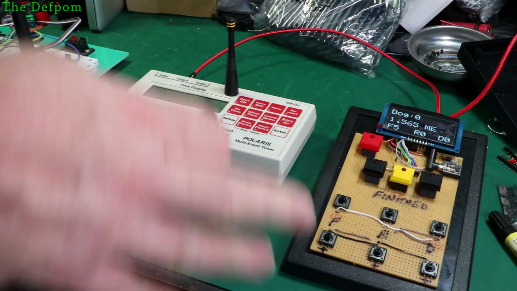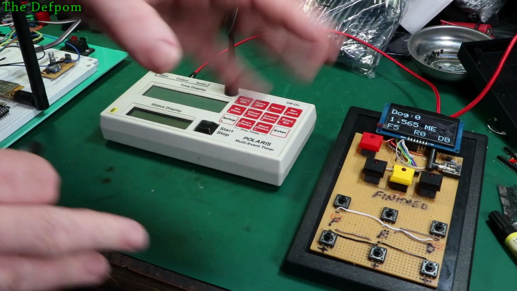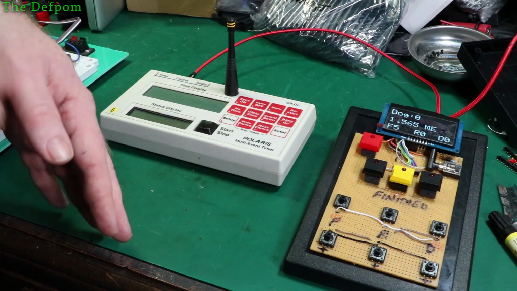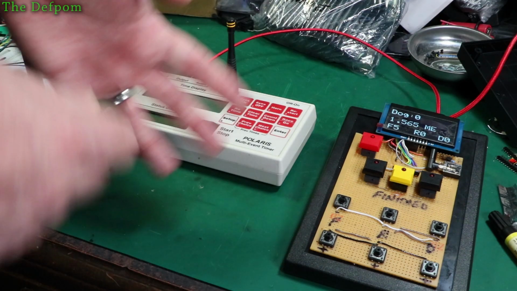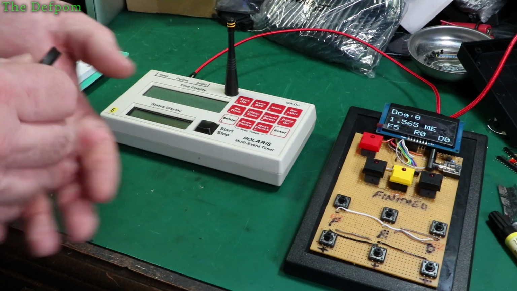Now I've already built that. I'm going to do it in a separate video. So thanks for watching this one. I'll update this when I get the boards, and I'll do a proper video on that. And you'll see me building the boards and actually getting the thing working and testing it and that sort of stuff. I'll do a video on that.